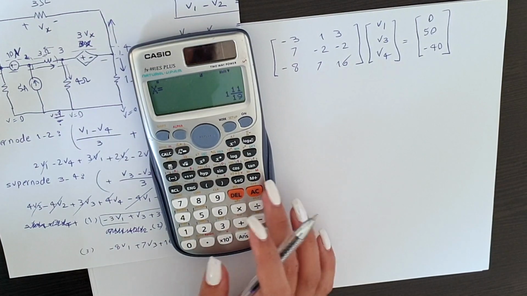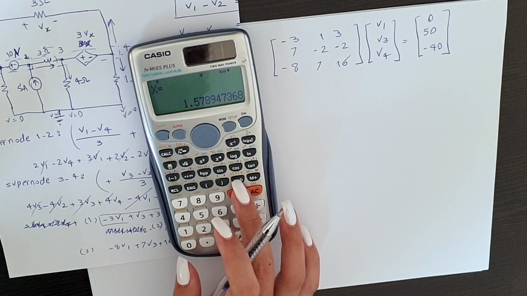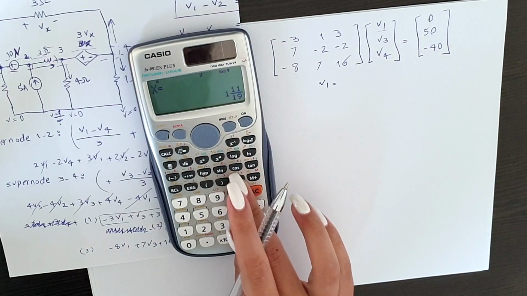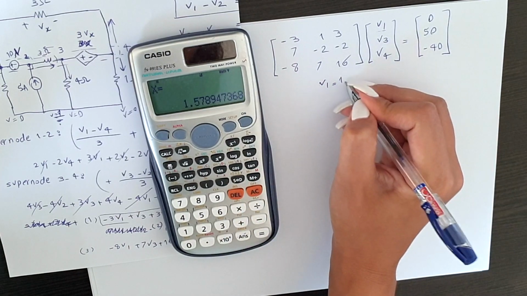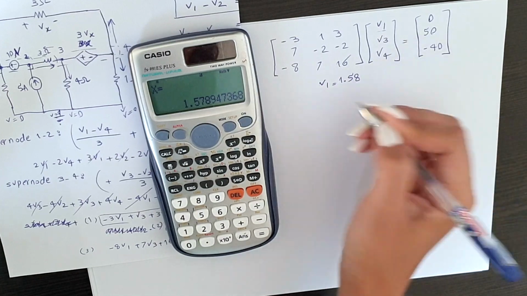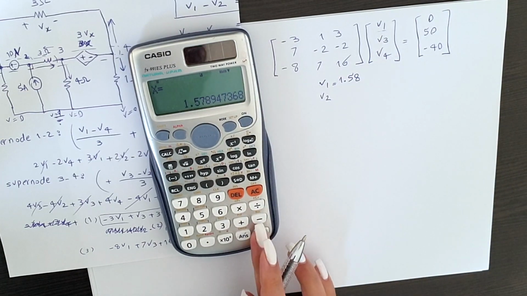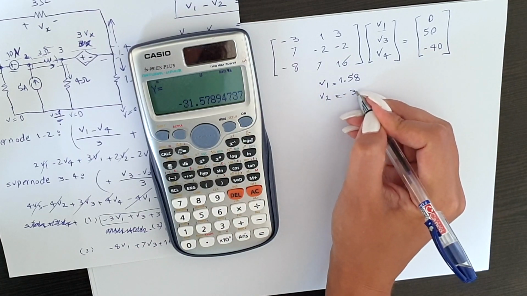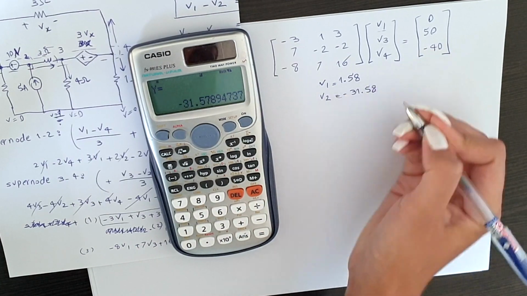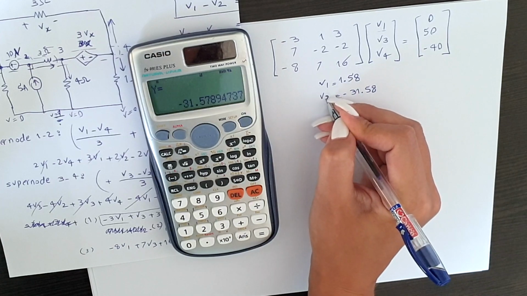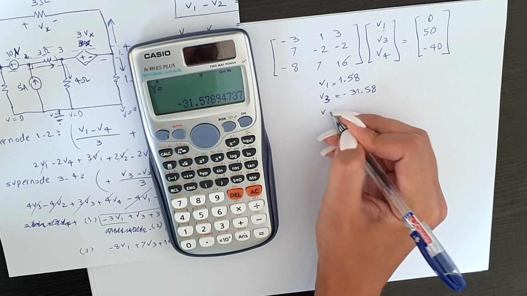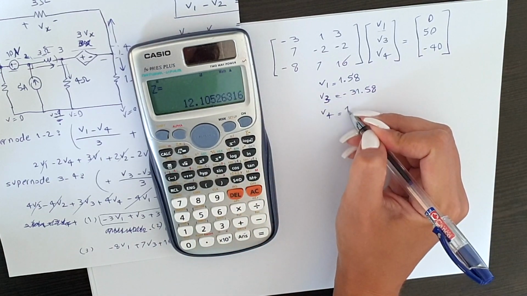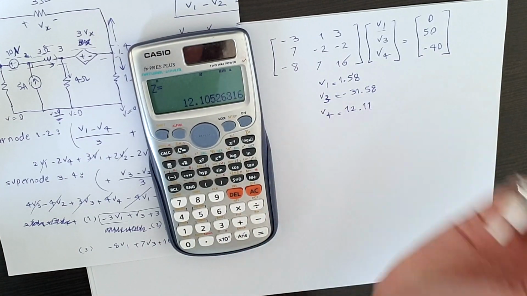Then each variable: x is going to be our v1, which is 1.58. Our y is going to be v3, which is 31.58, and our v4 is going to be 12.11.